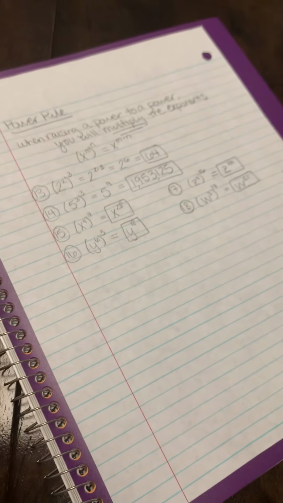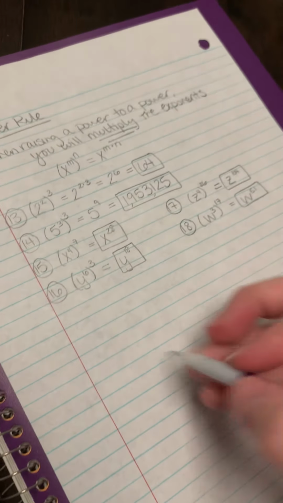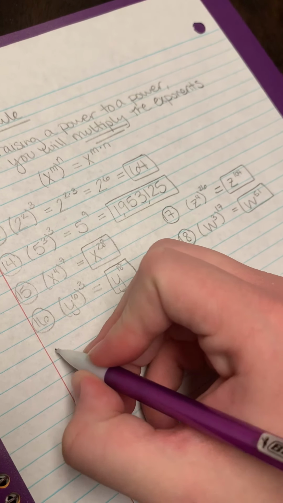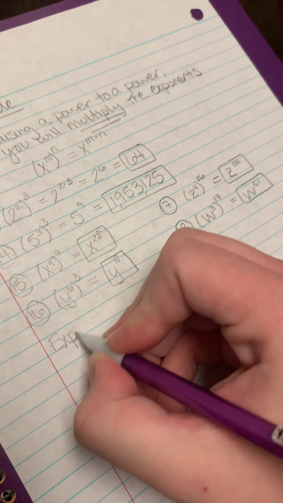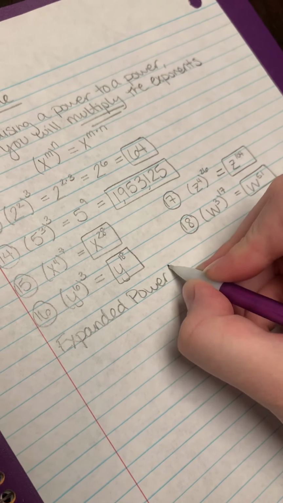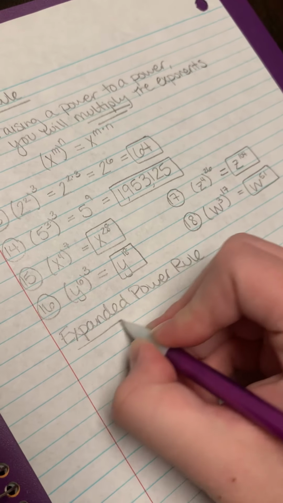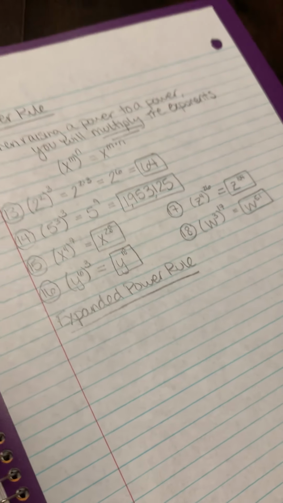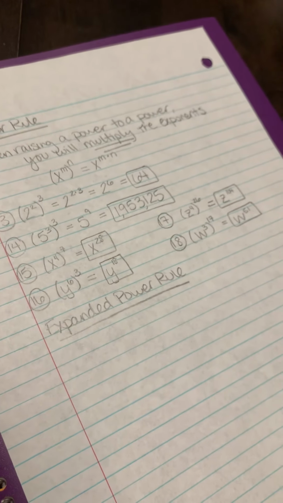Now we're going to go ahead and move on to the expanded power rule. So the expanded power rule is essentially the same concept, but expanding it clearly, hence the name.